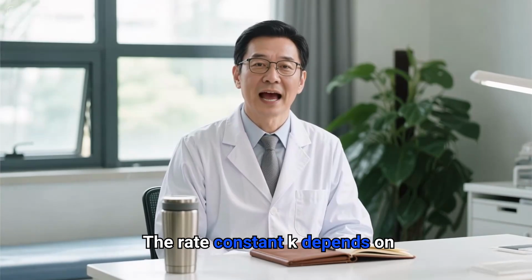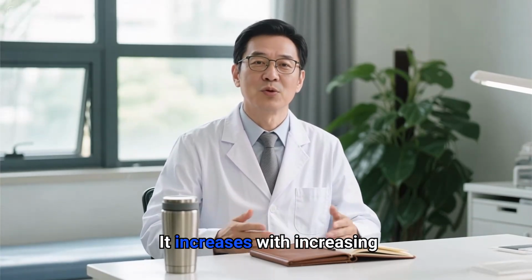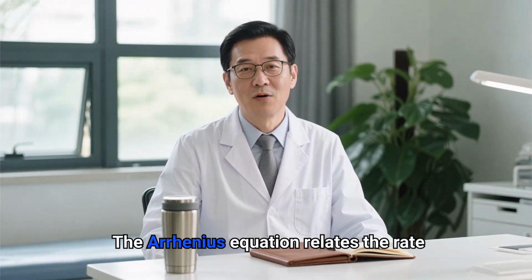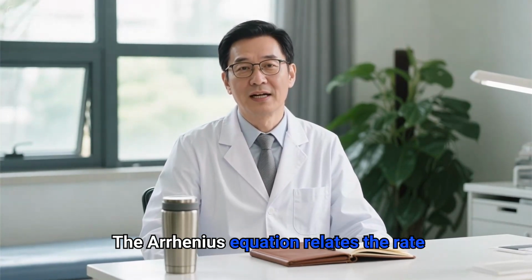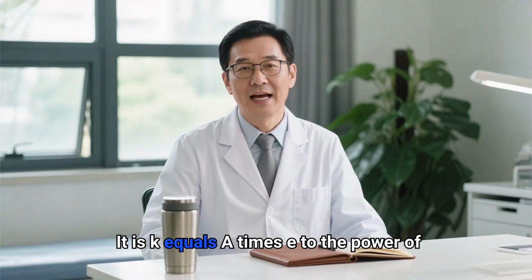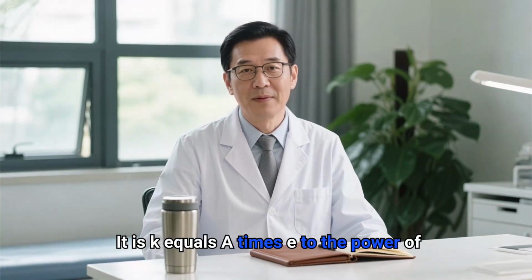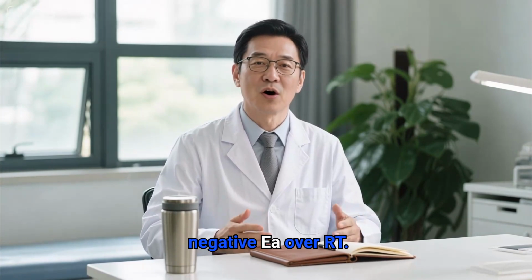The rate constant K depends on temperature. It increases with increasing temperature. The Arrhenius equation relates the rate constant to temperature. It is K equals A times e to the power of negative EA over RT.